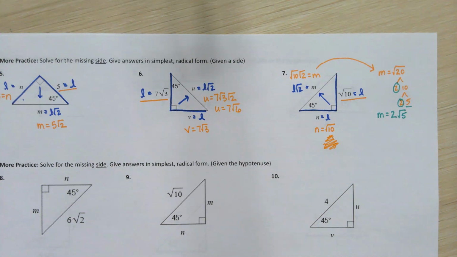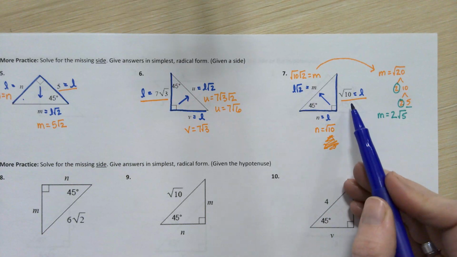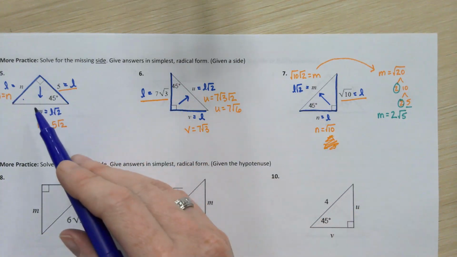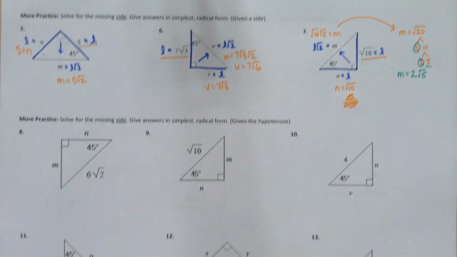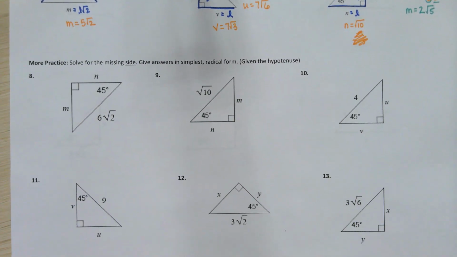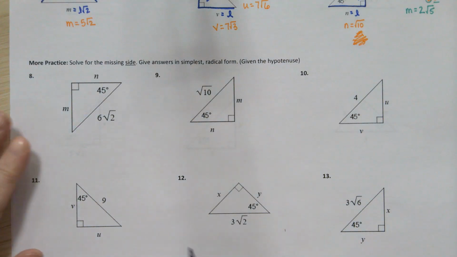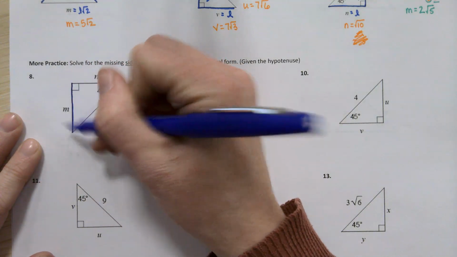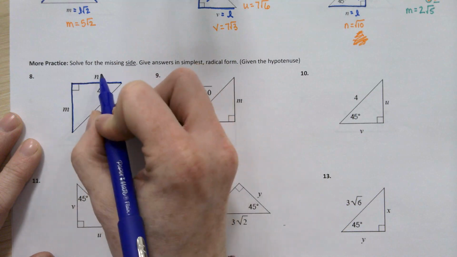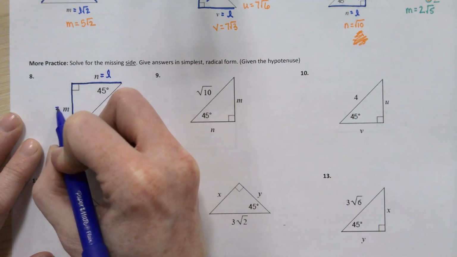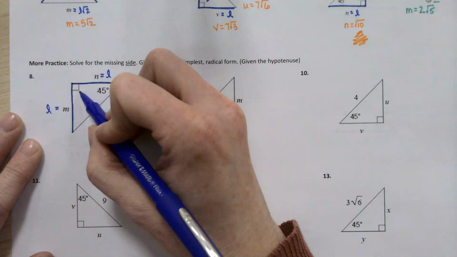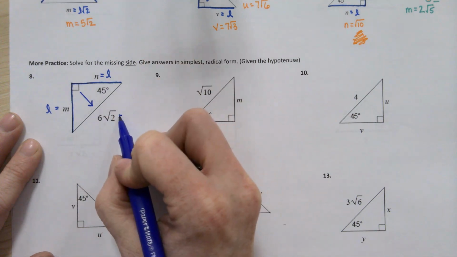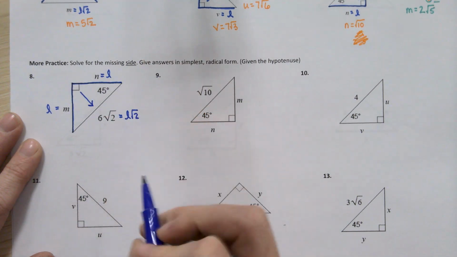Okay, so for all of those examples, one of the legs was given to us in our special right triangle, our 45, 45, 90. The next section, we're going to be given the hypotenuse instead. So I want you to pay attention to how this is different than the problems that we've already done. We still have 45, 45, 90 as our angles. So that means that our two legs are still attached to that 90-degree angle, and they're both equal to L. And our hypotenuse is still across from that right angle, and it's equal to L root 2.